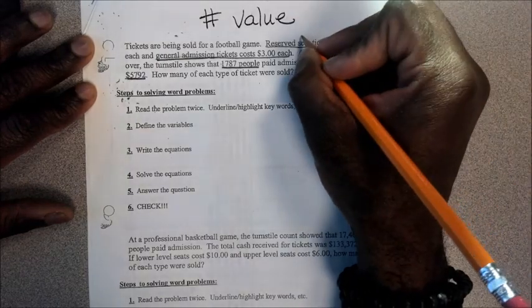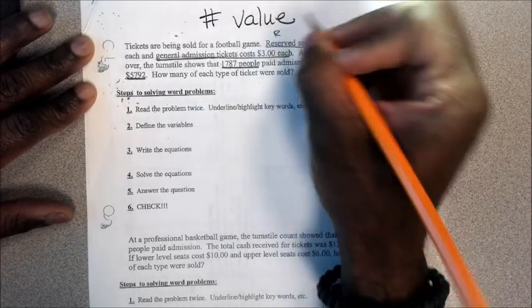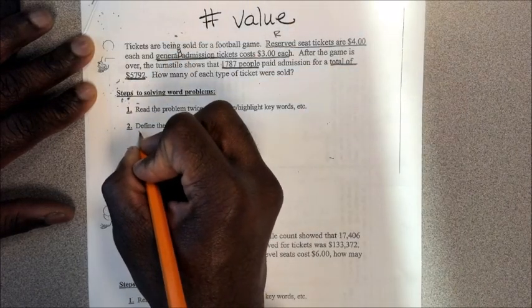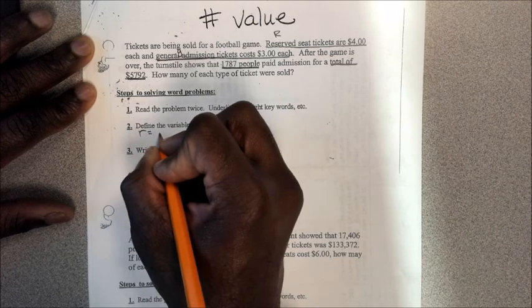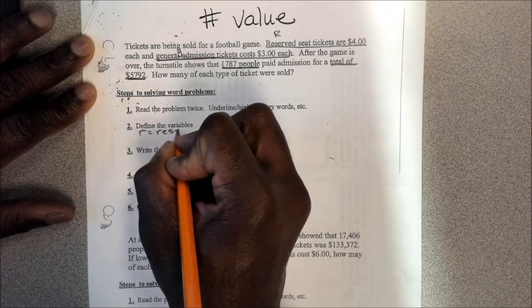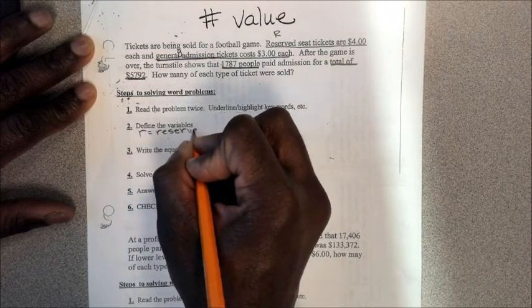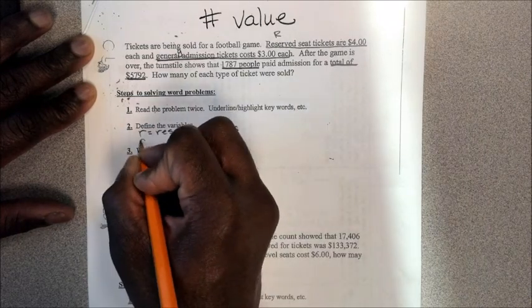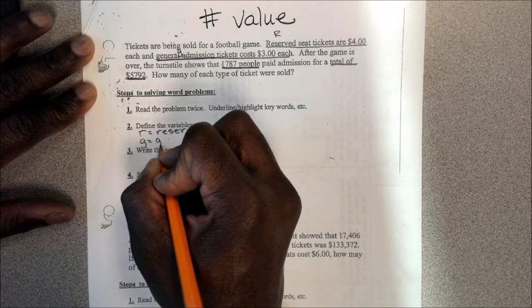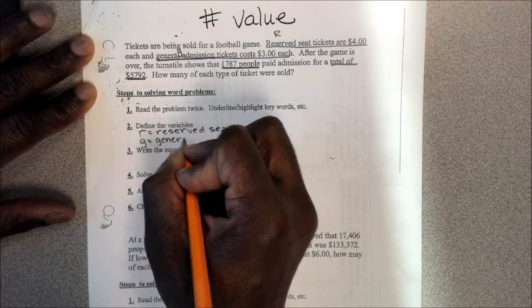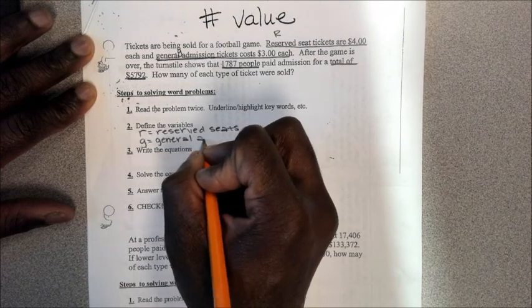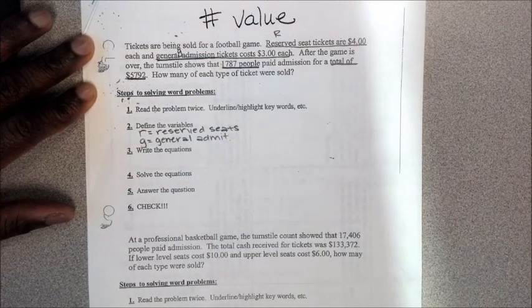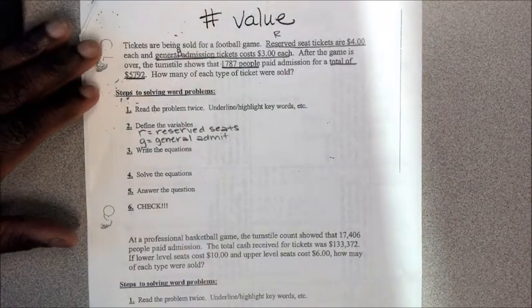We're going to say R for reserved seats and G for general admission. And then we're going to write our two equations.